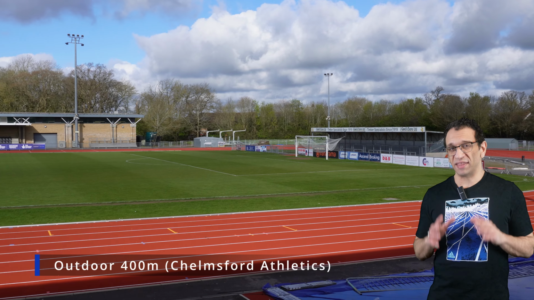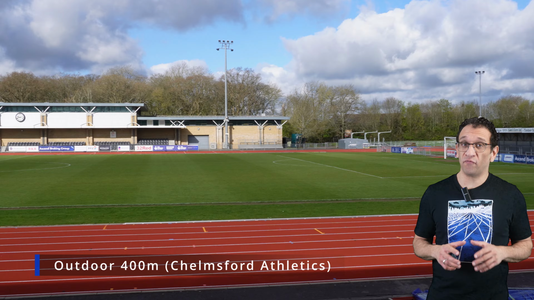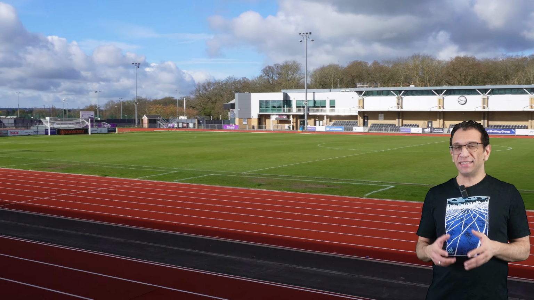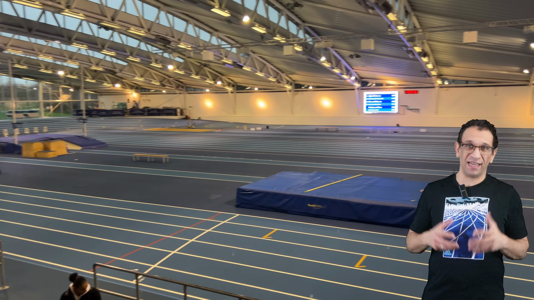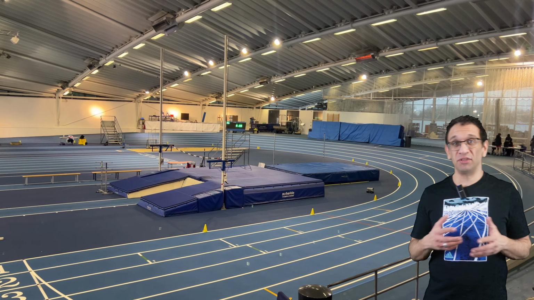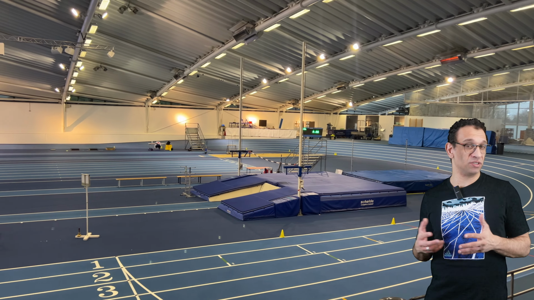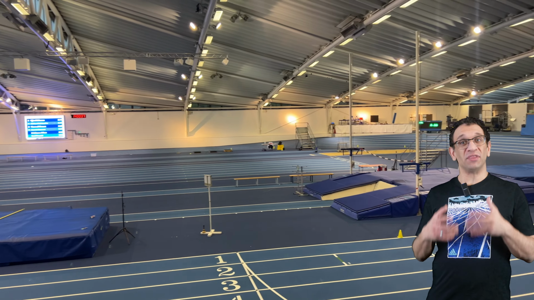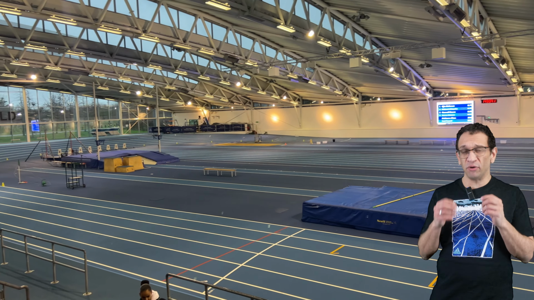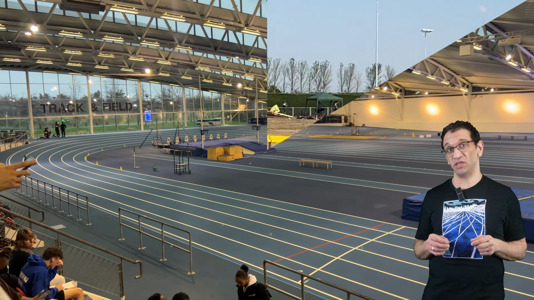There are two types of athletics track. There's the outdoor 400-metre oval track that you're most likely familiar with. Then there's the indoor 200-metre oval track. Now, apart from the fact, as the name implies, one is an outdoor track that's 400 metres long and the other is an indoor track at 200 metres long, there are a number of key differences and similarities between them, and we'll be going through the key points in this video.